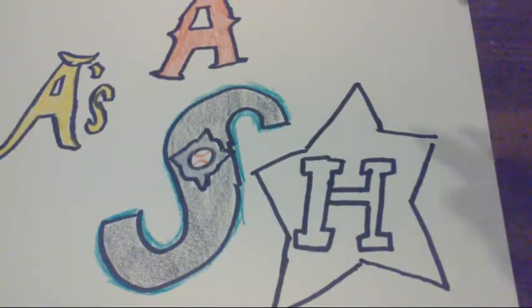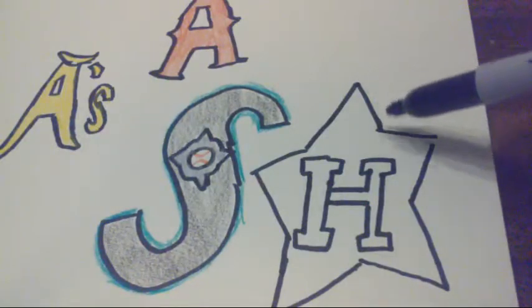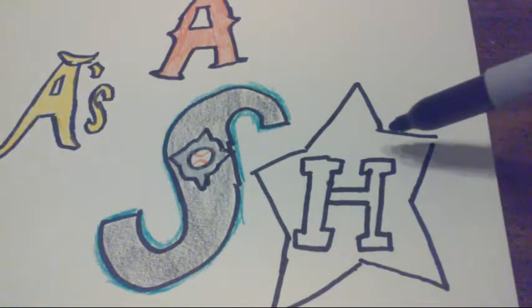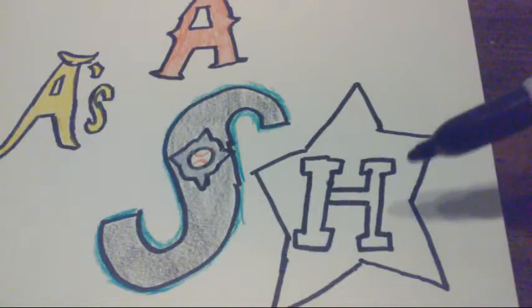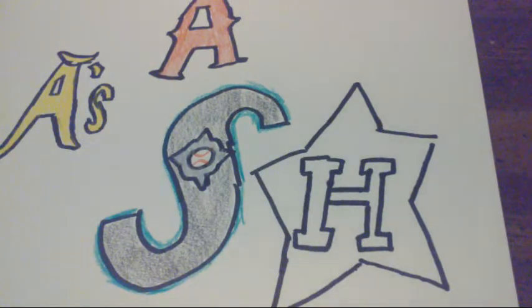Okay, so this is a bit longer than that side. These are a bit uneven. It's not really centered that well. The star kind of looks lopsided, but I think the H is okay.